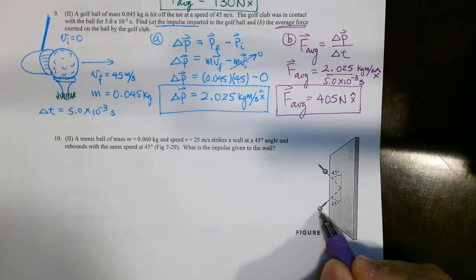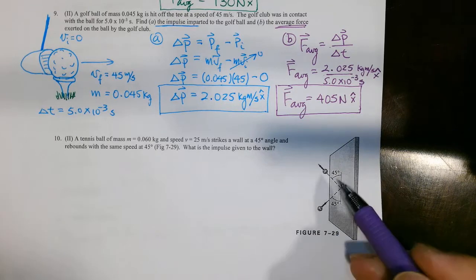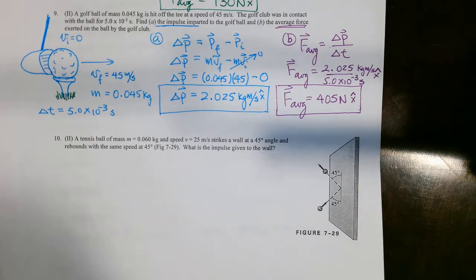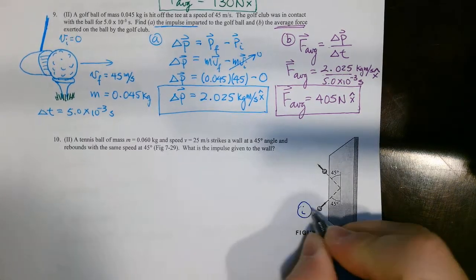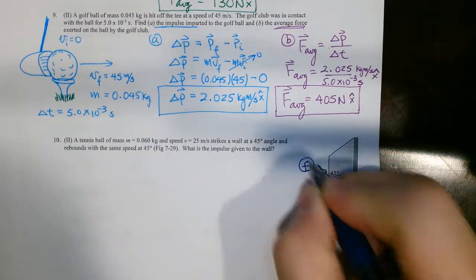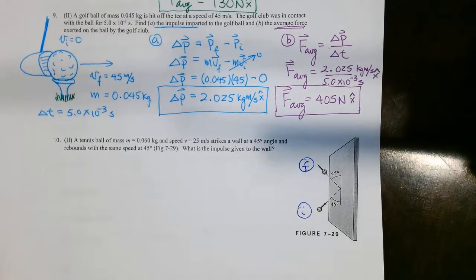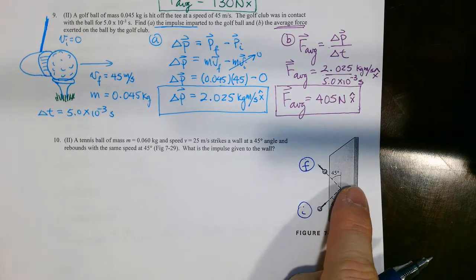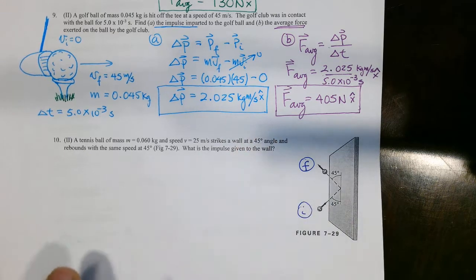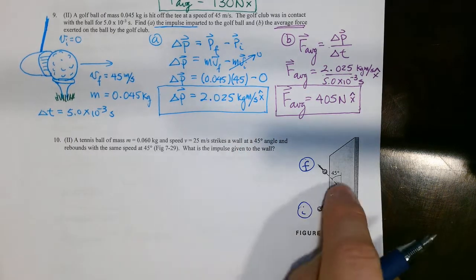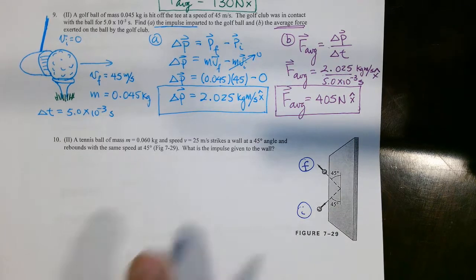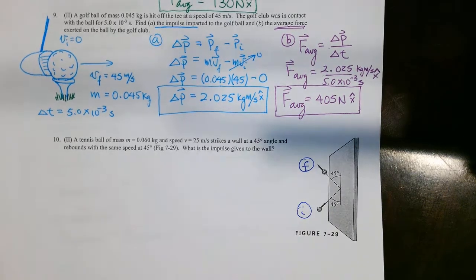So this is the initial, right? And this is the final. Okay? So here's the initial. And here's final. So it's going in at 25 meters per second. It's bouncing off at 25 meters per second at the same angle, okay? 45 degrees to the wall. They want to know, what is the impulse given to the wall?